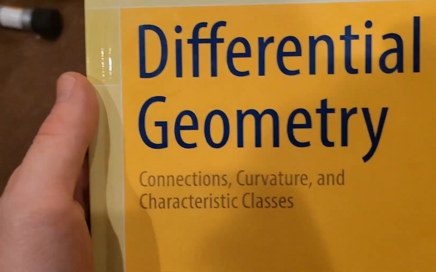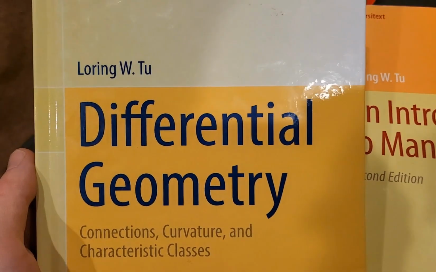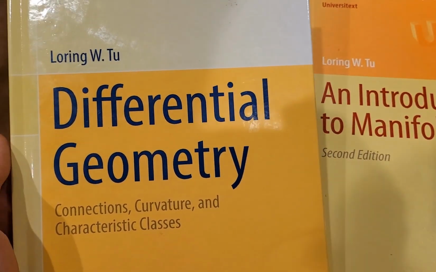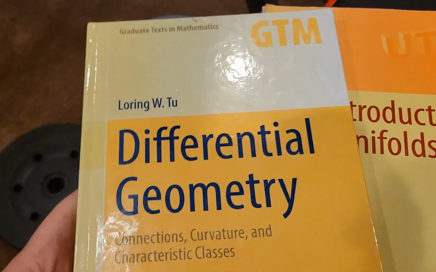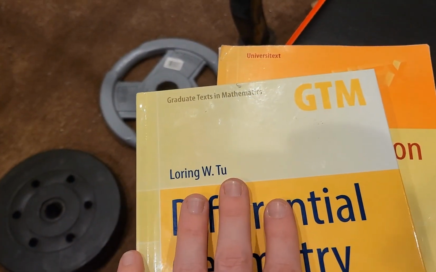And then we've got the follow-up to Introduction to Manifolds. We've got this book, Differential Geometry. This is a book that I'm currently studying for my research. I'm reviewing differential geometry, and I'm using this textbook. The reason is because I just love this author, Loring Tu. The exposition is just so good.